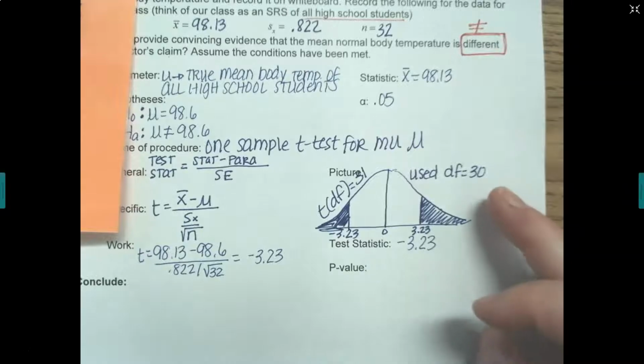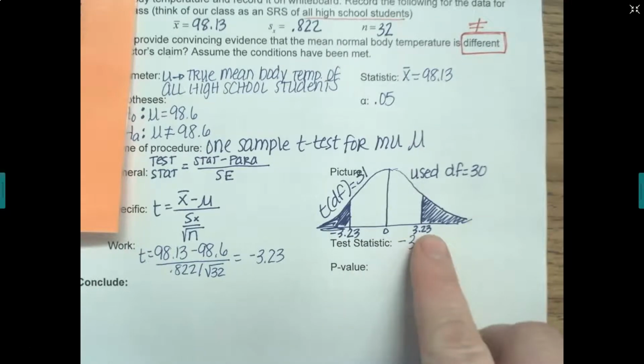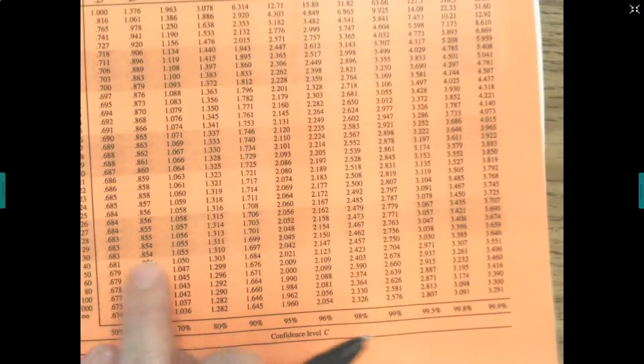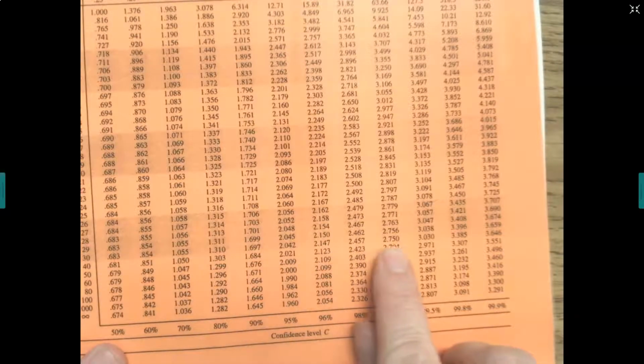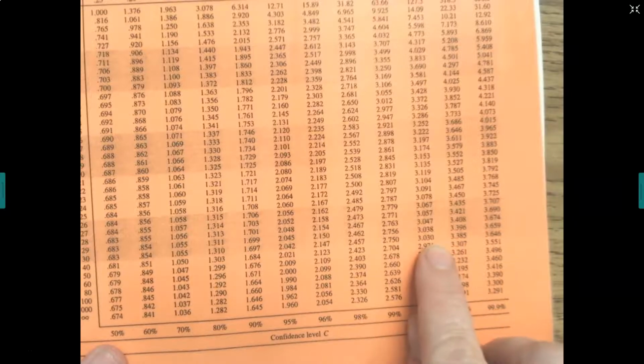So on line 30, we're going to find as close as we can to 3.23. It occurs between these two values. If we follow them to the top, we have a tail probability between 0.0025 and 0.001.